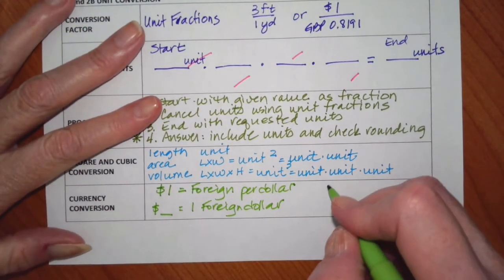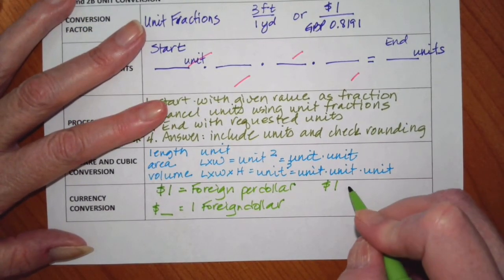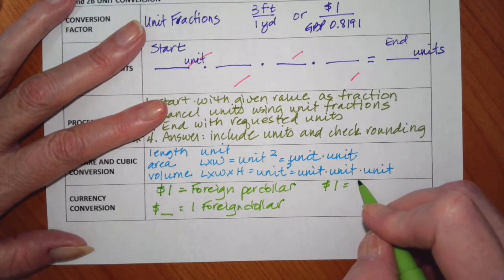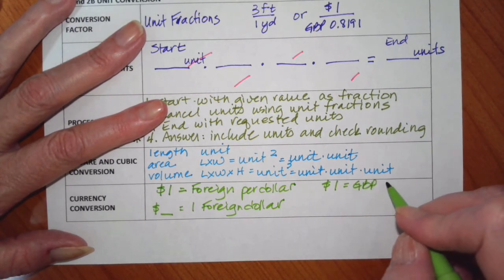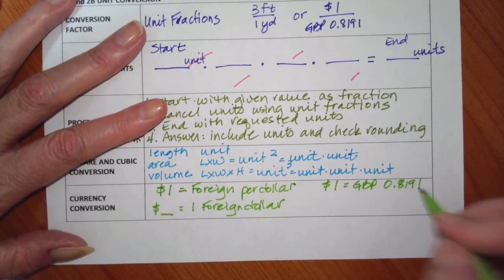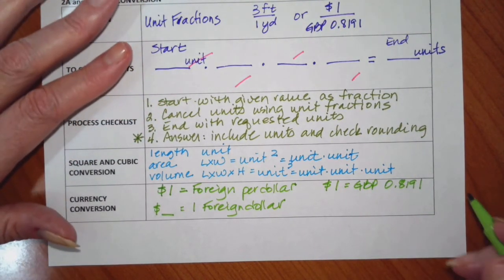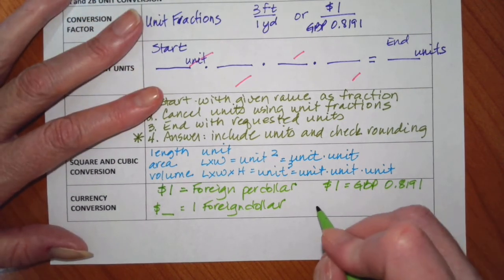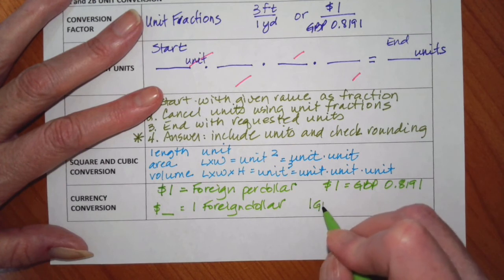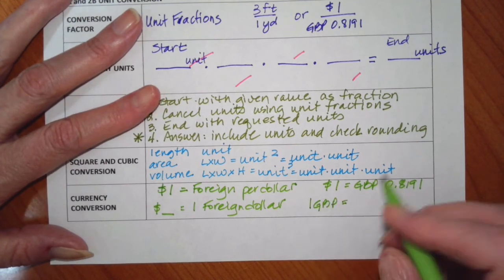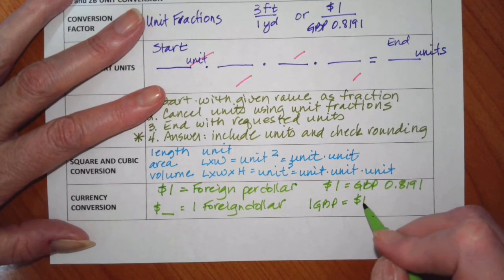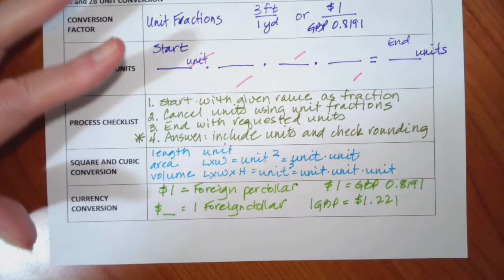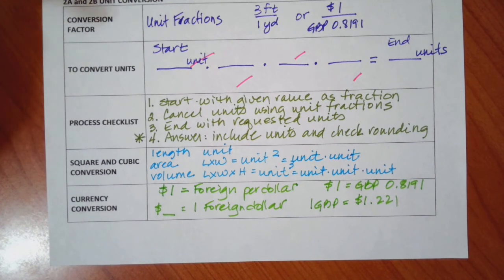So for example, $1 is equal to a Great British Pound of 0.8191 from the table. Or you can go 1 Great British Pound is equal to $1.221. It doesn't matter which one you use. Just make sure you document it and you show your work.